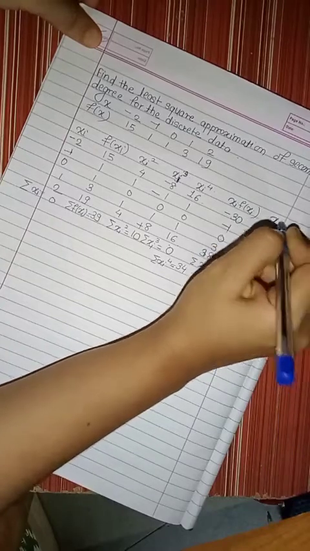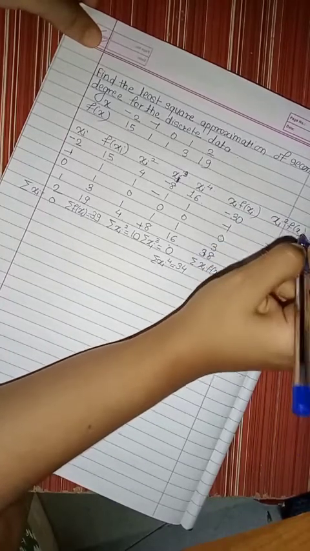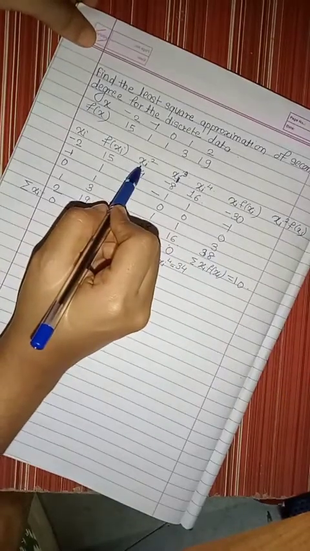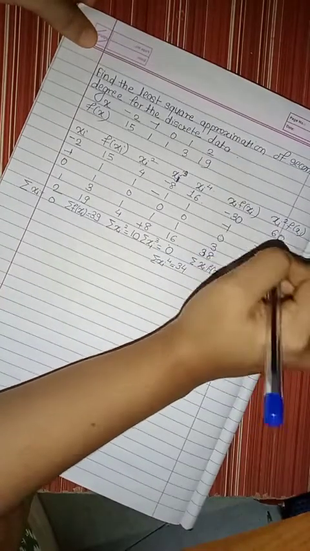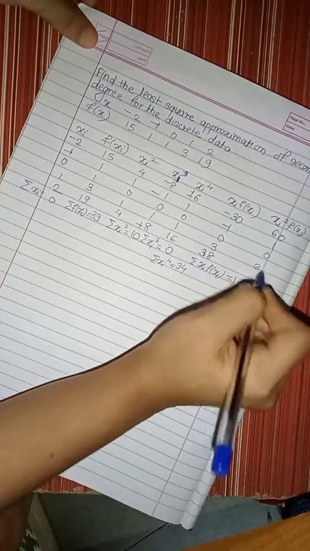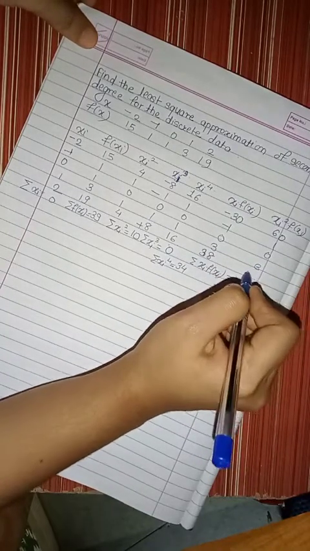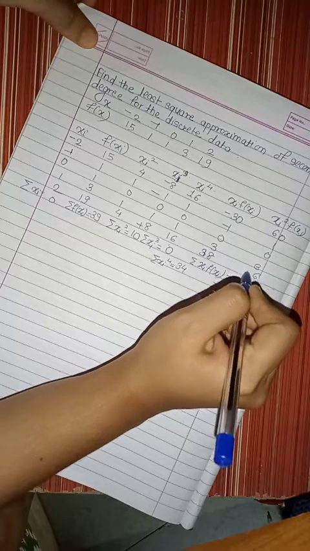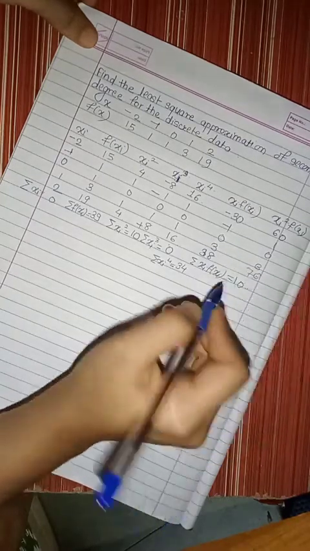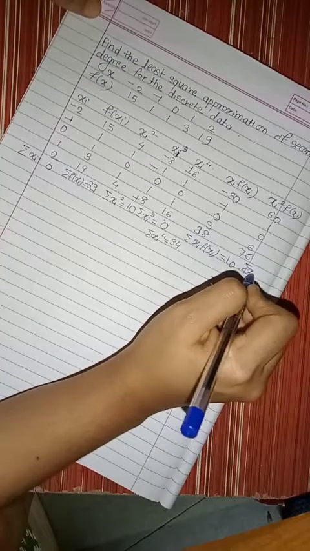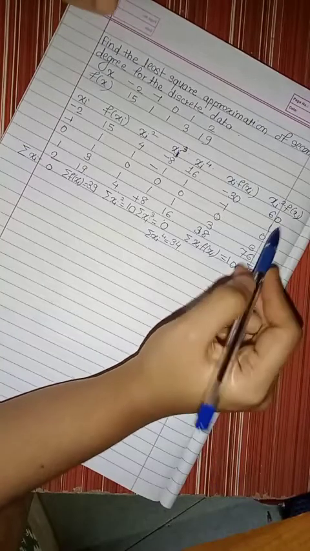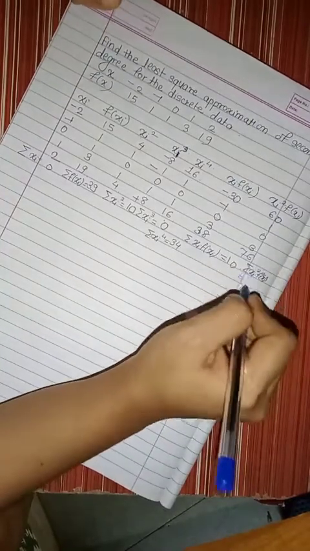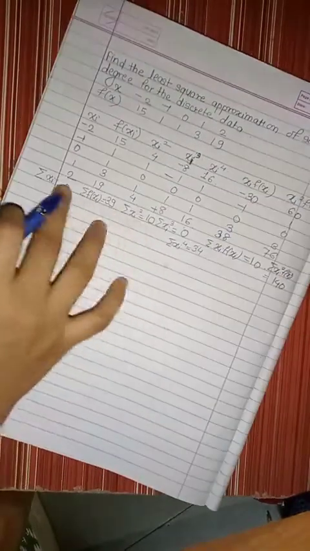Okay, so now next is xi square into f of xi. We have already found the value of xi square, we have to just multiply this. So 15 into 4 is 60. 1 into 1 is 1, 0, then 3, and 19 fours are 76. So summation of xi square f of xi, we have to just add this. The answer is 140. Okay, so we got all these values.